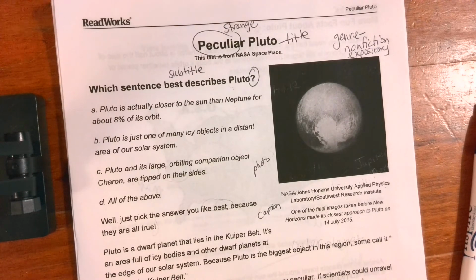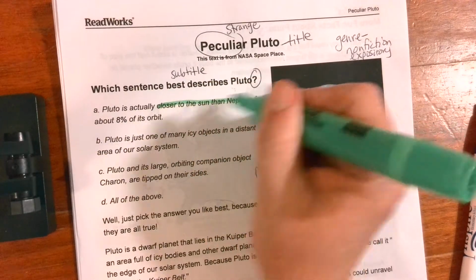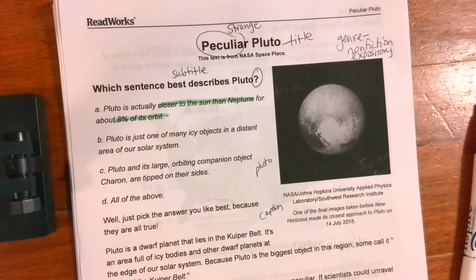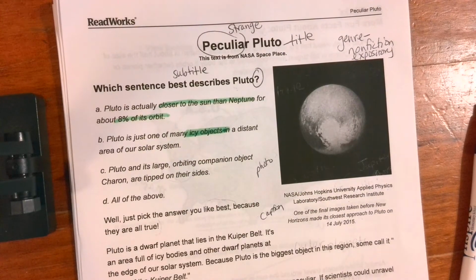Pluto is actually closer to the sun than Neptune for about 8% of its orbit. Ooh, closer to the sun than Neptune. So remember how the orbit changed. It runs into or crosses Neptune's orbit. Pluto is just one of many icy objects in a distant area of the solar system. What is it? It's an icy object.